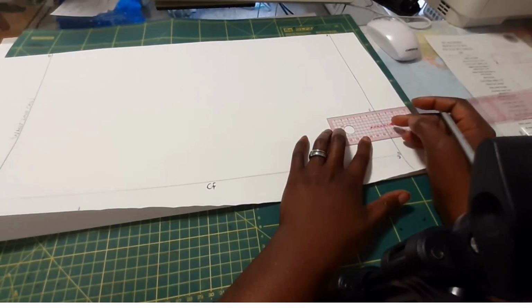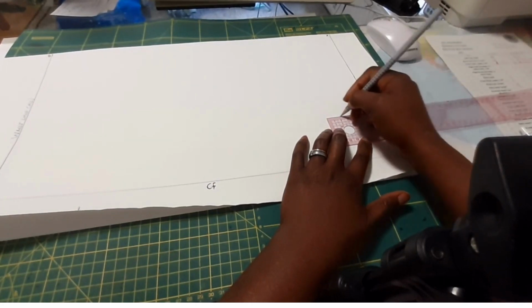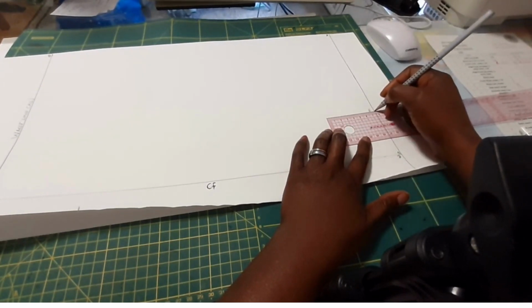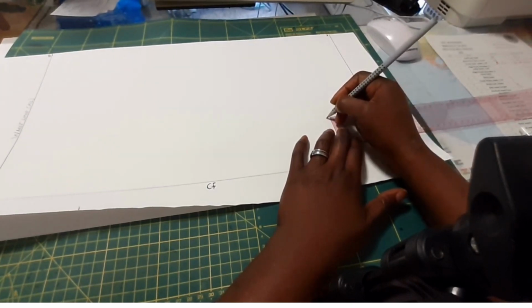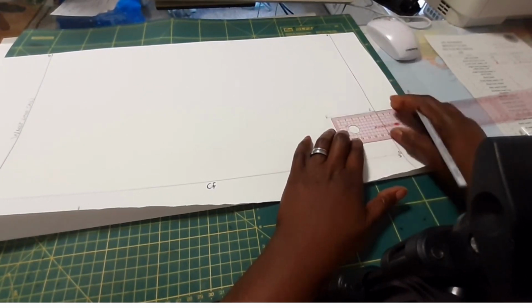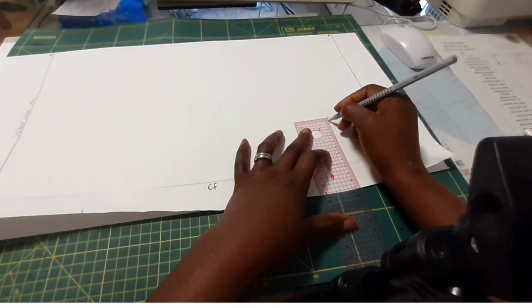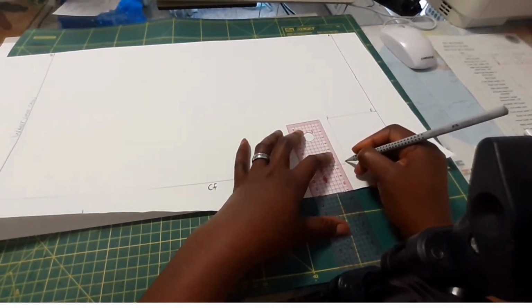Then measure your high point shoulder to collarbone and mark it from point E down. Mine is 3 inches, and that's equivalent to 7.6. And then you will add 0.3 centimeters and then mark the point here as point F. Then square a line from F to the center front line and mark it as point G.